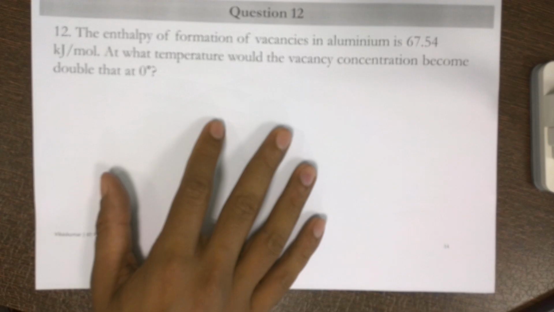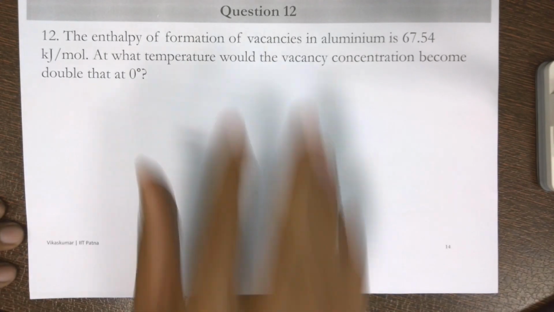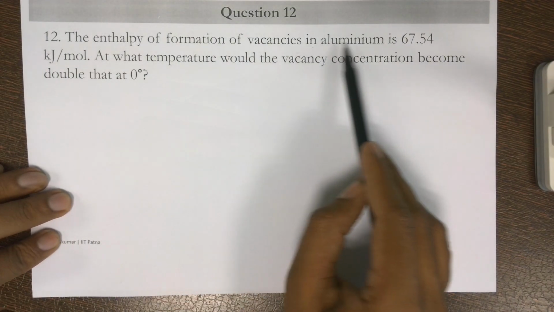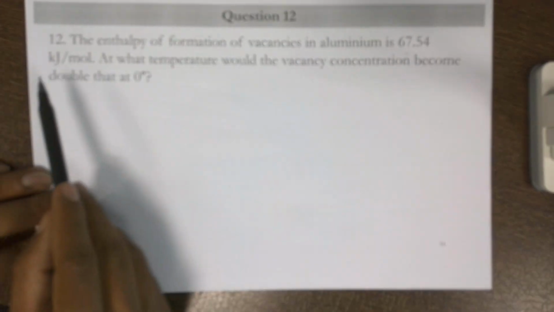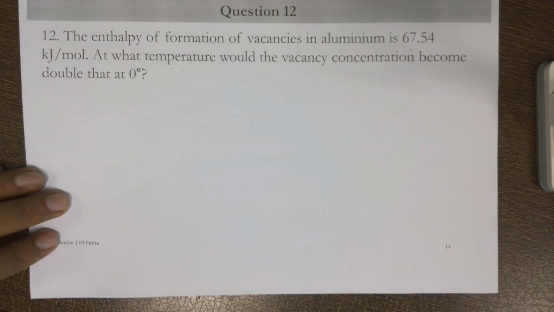Again, this question I took from the defects part. I hope it's visible now. Yeah, now it's visible. The enthalpy of formation of the vacancy in aluminium is given to us. At what temperature would the vacancy concentration become double that at 0 degrees?